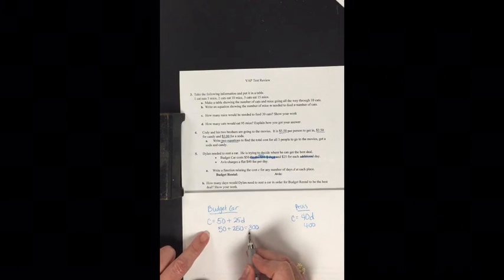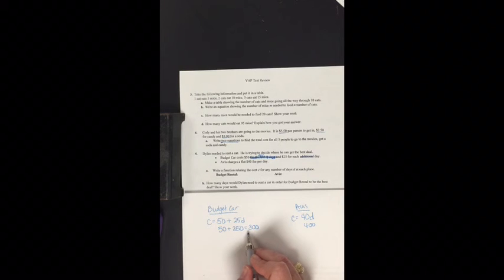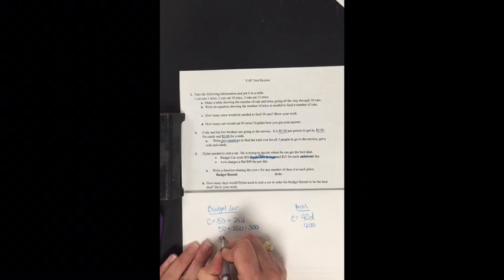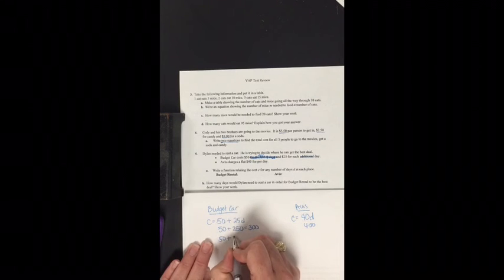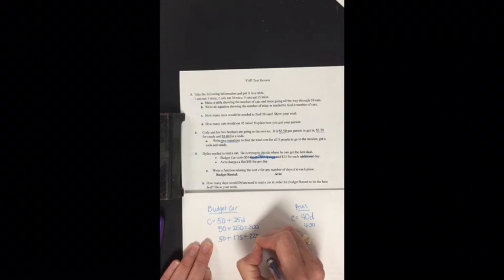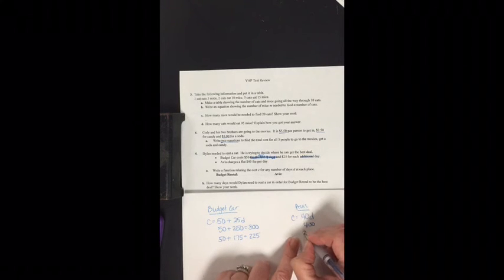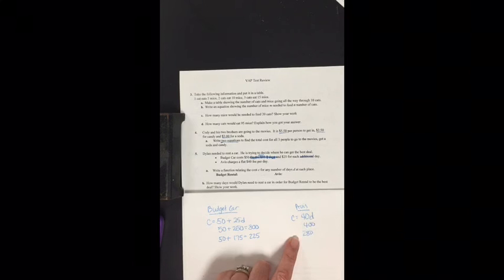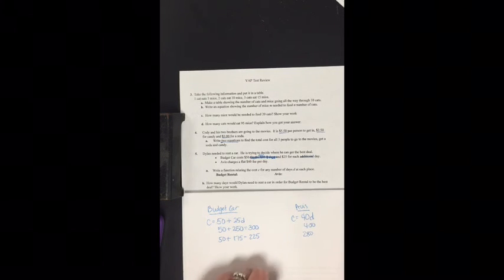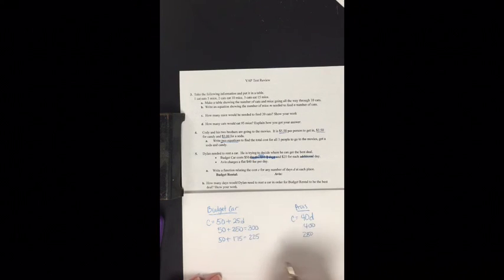Well, it's already cheaper to go with budget. So that means I need to go down. So let's pick a different number. Let's say 7. That would be 50 plus 25 times 7 is 175, which is 225 for 7 days. And over here for 7 days, it'd be 280. So again, we're still more expensive in Avis, and we're wanting to find out where it turns.